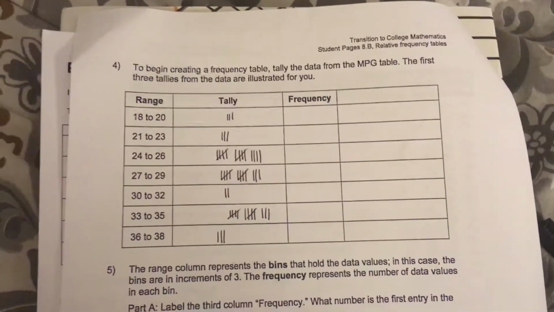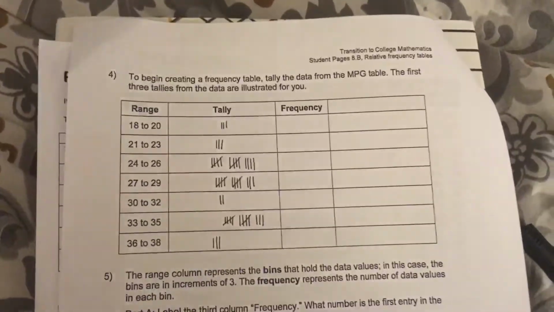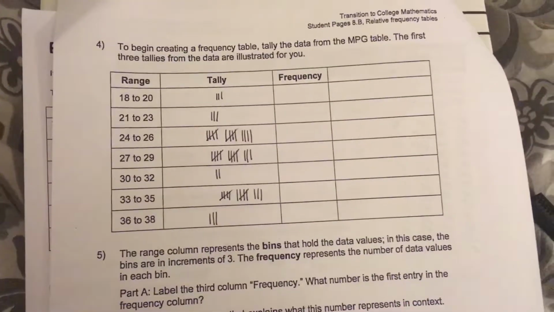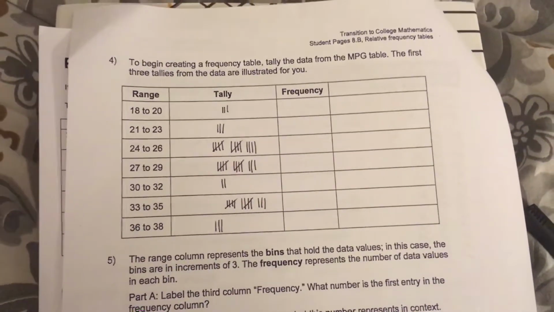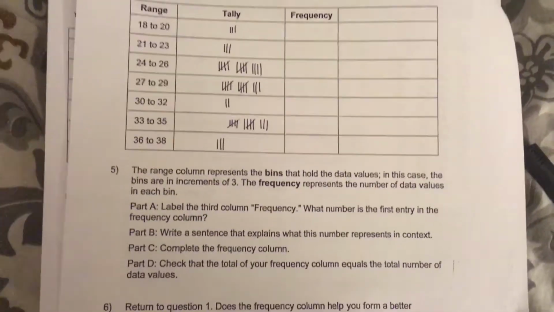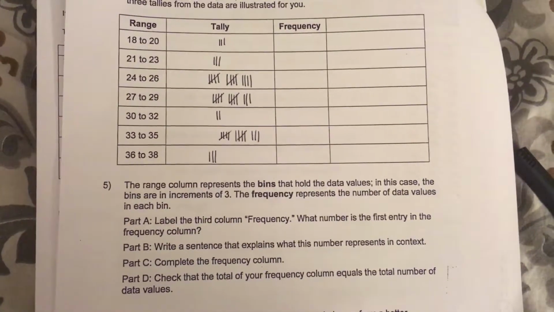Okay, I have looked at all the data from the first page and I put all the tallies in the ranges. Okay, and I was wrong on my numbers. There's 51 total. So after I made all my tallies, I double checked and made sure I had 51 tallies. Okay, now we're going to skip the rest of it. We're going to start going on to number 5 because that's how we're going to fill it in.